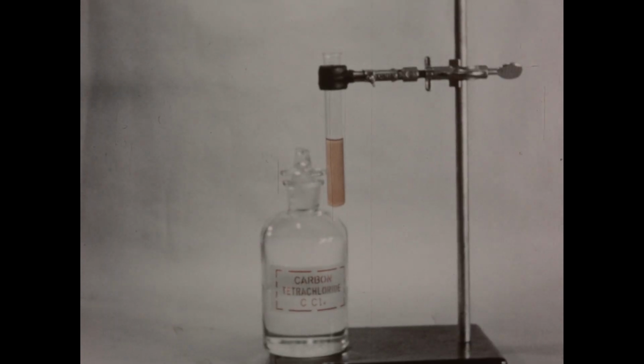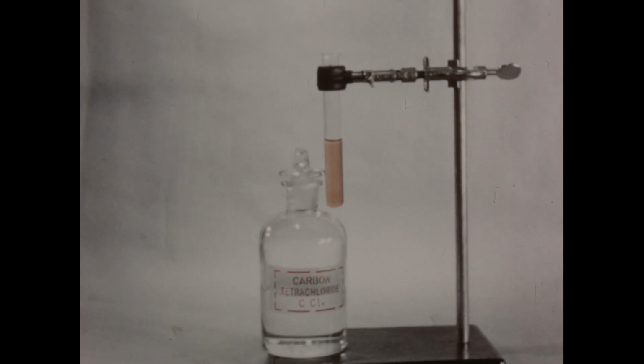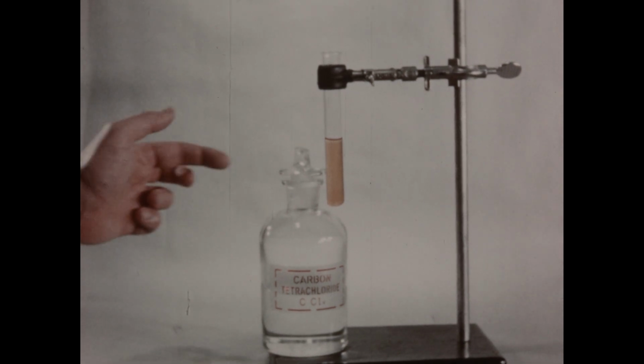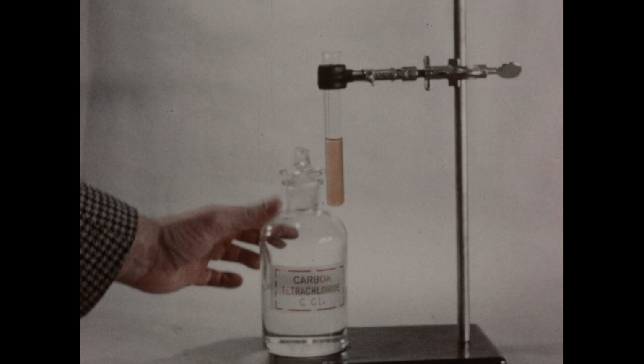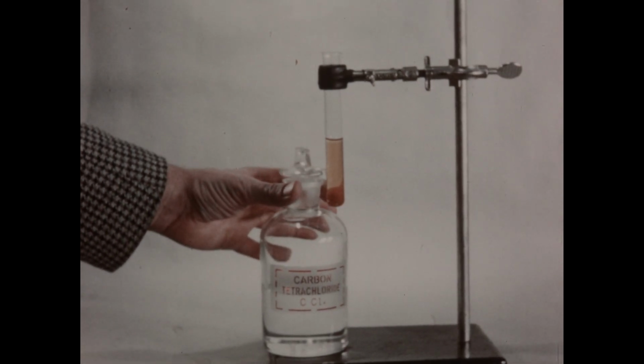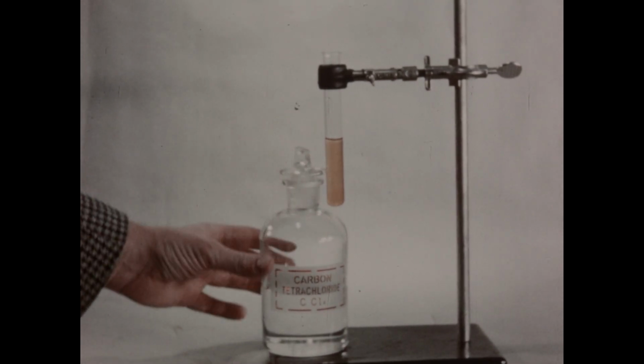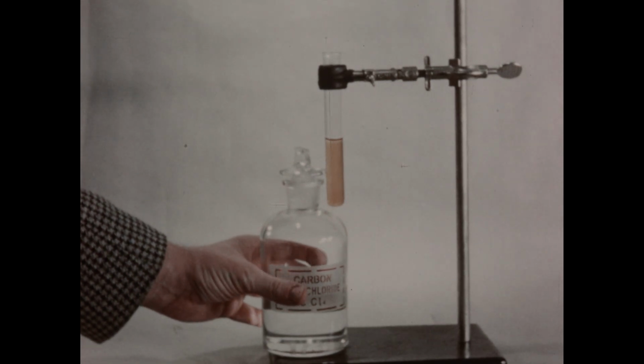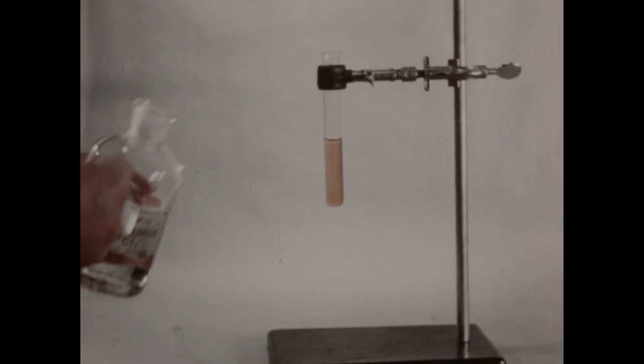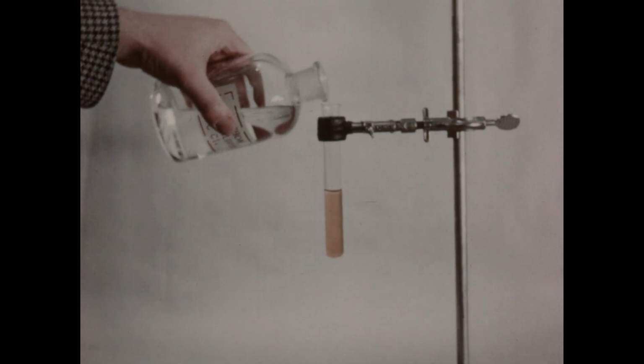A useful test for the presence of elementary bromine is given by the extraction of bromine with carbon tetrachloride and the formation of a characteristic color in the carbon tetrachloride layer. In this test tube, we've placed a few drops of bromine water, which we then diluted with considerable distilled water. And to this test tube, we'll add a small quantity of carbon tetrachloride.